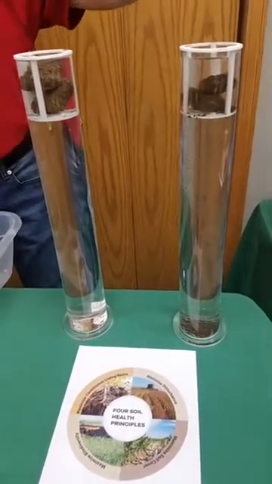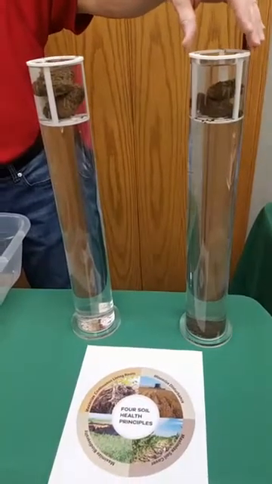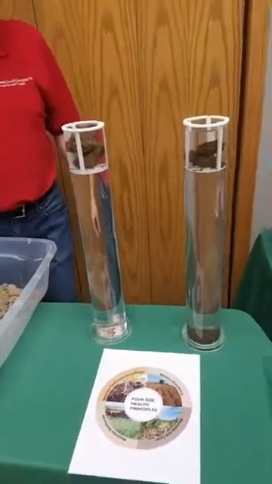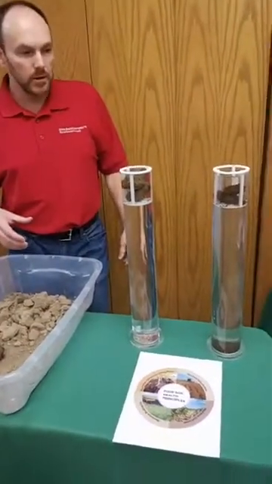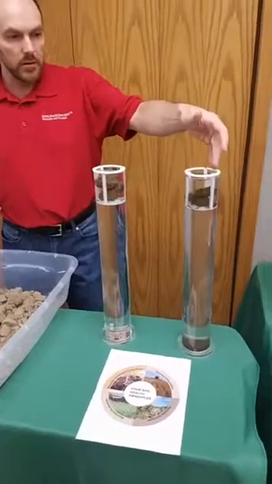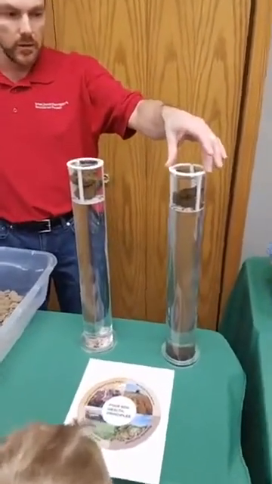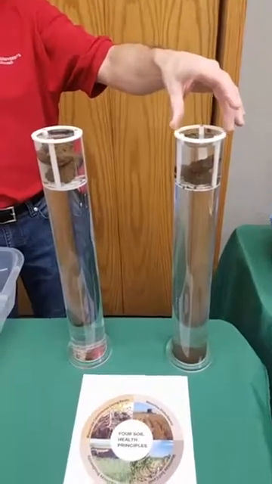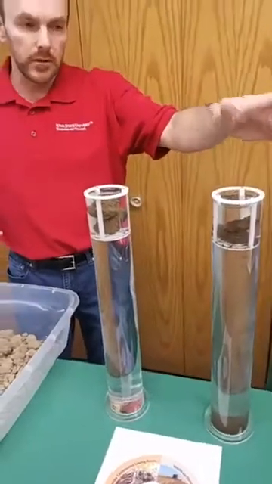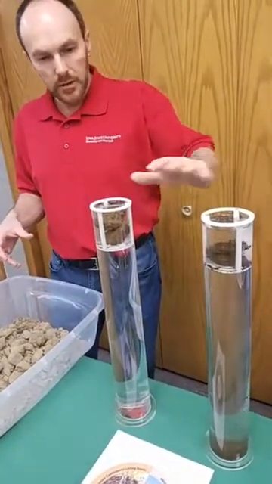As that water goes into the soil, it's forcing the air out, and that's where these air bubbles are coming from. And now you see how this soil, the one that's less healthy and has had less of the soil health principles, is starting to fall apart. As that water soaks into the soil, it creates pressure inside the soil, and it forces those soil particles apart. That's what's called slaking, so that's why we call this a slake test. You can see the difference here.